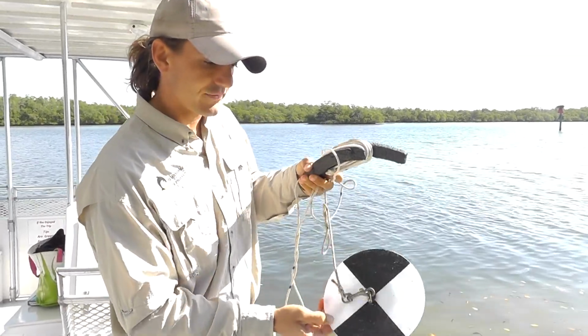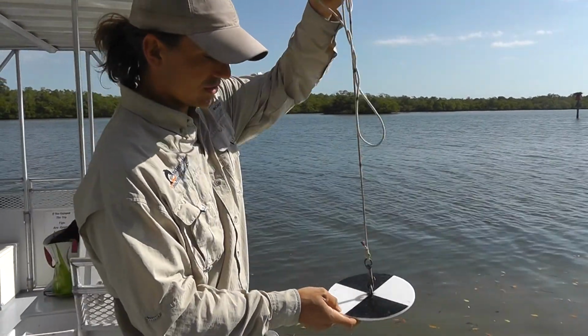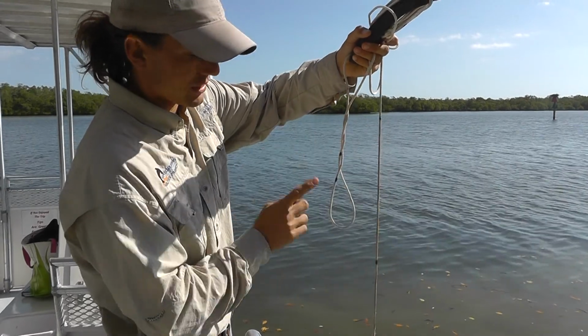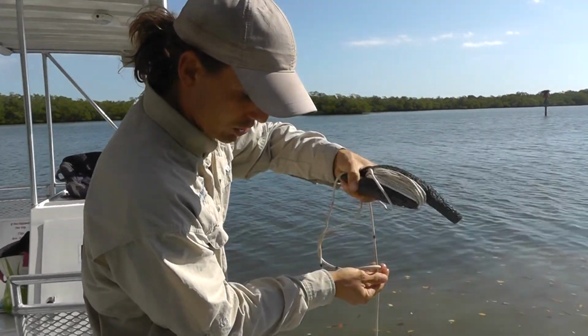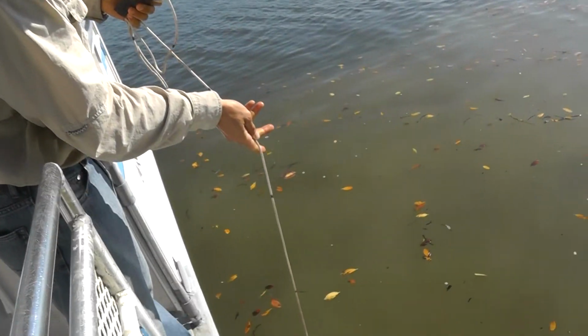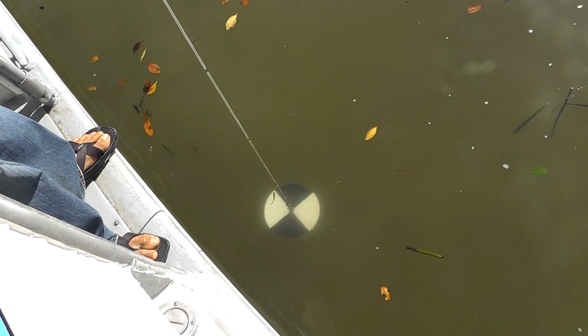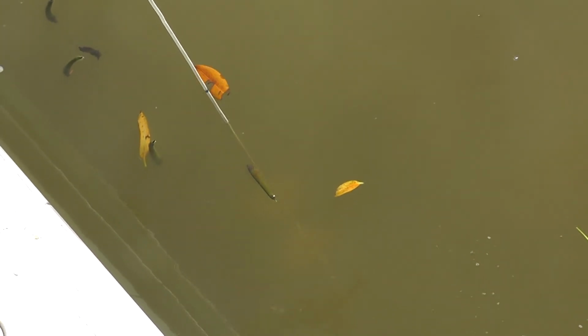Well, with this disc, very simple, black and white triangles, we drop it into the water, which is marked by 1 foot increments. So that's 1 foot deep, that's 2 foot deep. We'll slowly lower it into the water, and once it hits the water, we want to watch until we can't see it anymore, until it's no longer visible. Still see it, and it's about to disappear where you can't see.